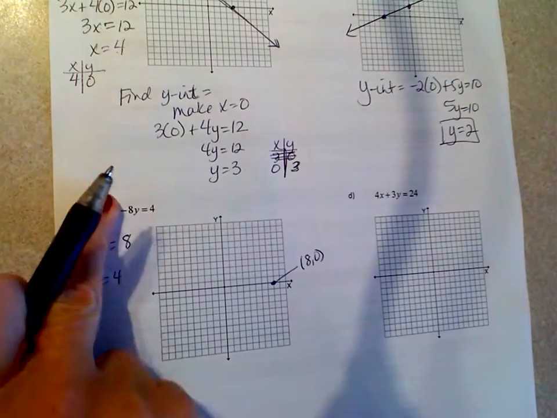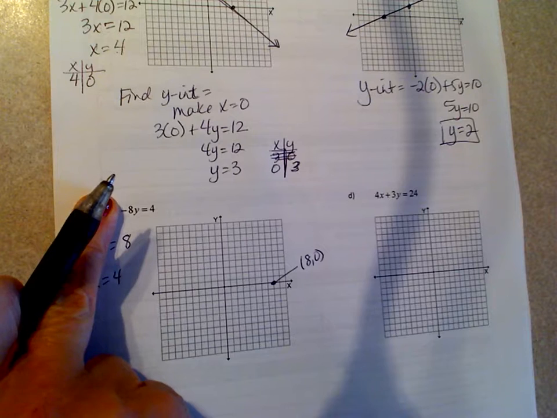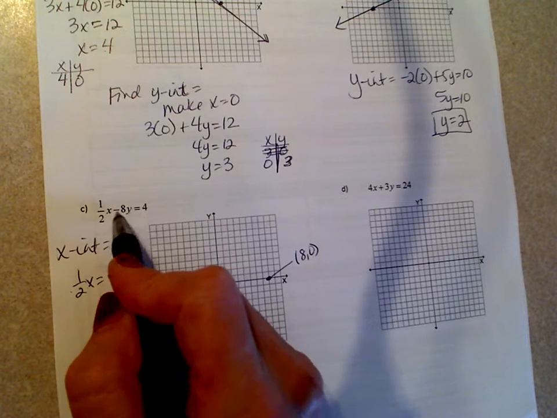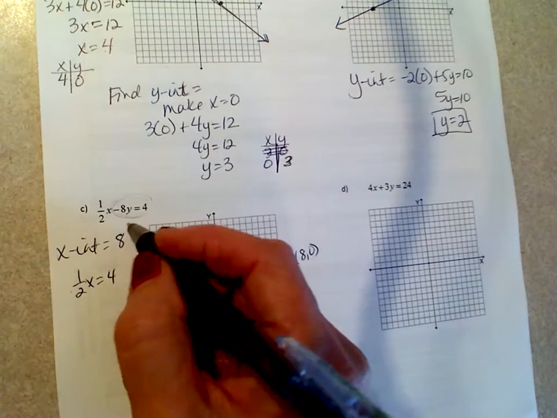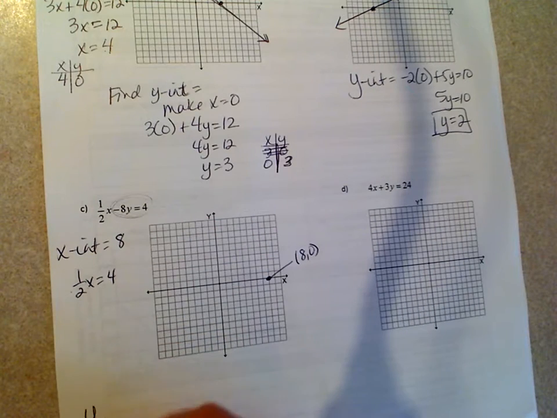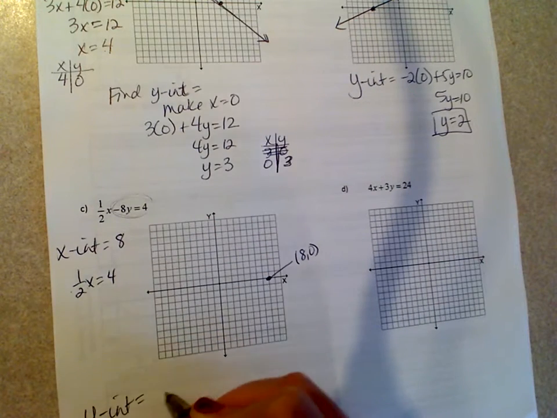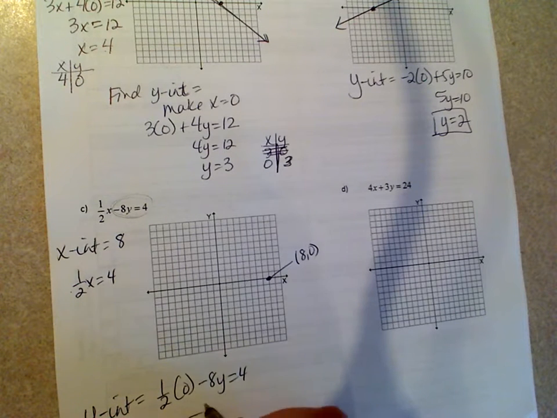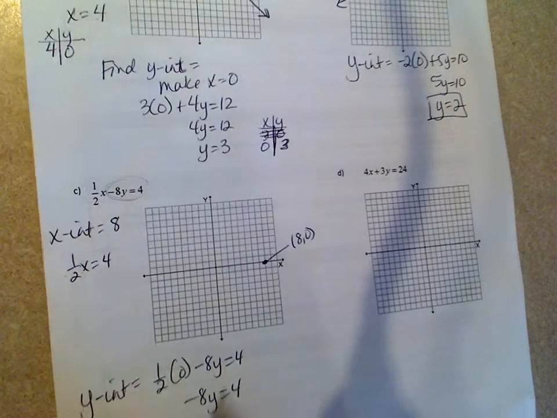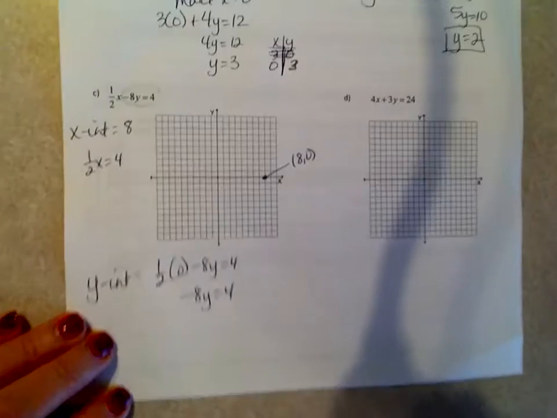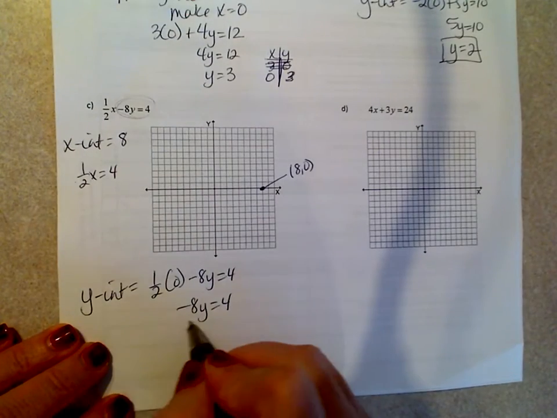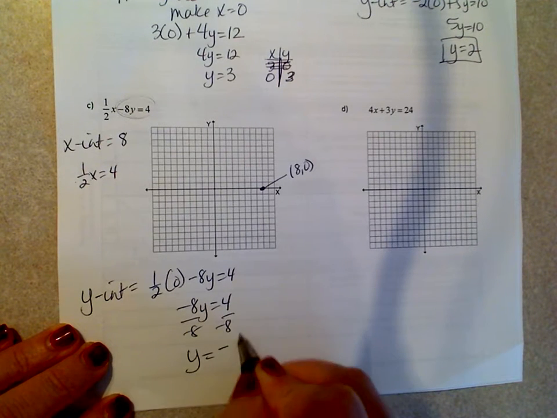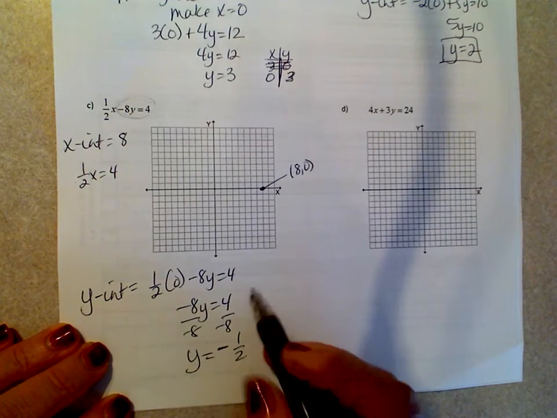Now your y-intercept. Cover up your x. If your x is 0, this is going to be a negative 8 times y equals 4. Now be careful with an equation like that. I'm going to go ahead and write this one out. Y-intercept. The x value has to be 0, but be careful with this type of problem. This is saying negative 8 times what gives you 4. Now you're going to have to divide. Many people are going to miss this. Make sure you do y equals negative 1/2, not 2.